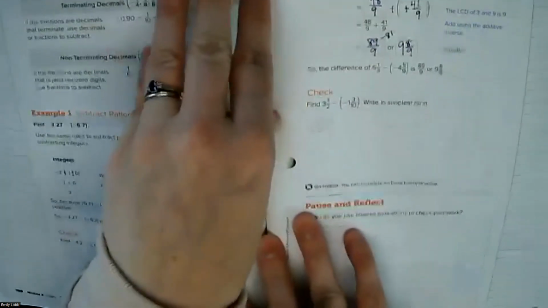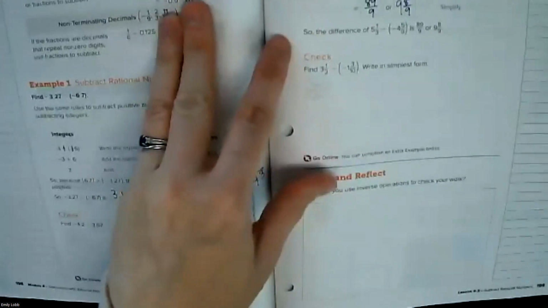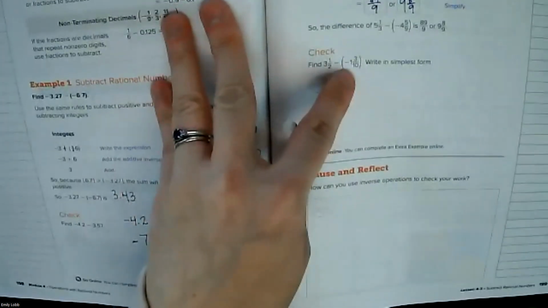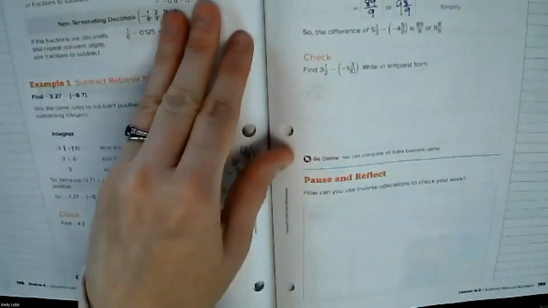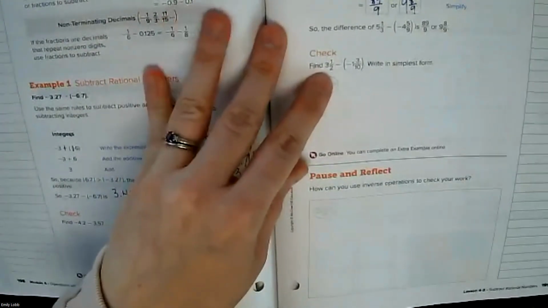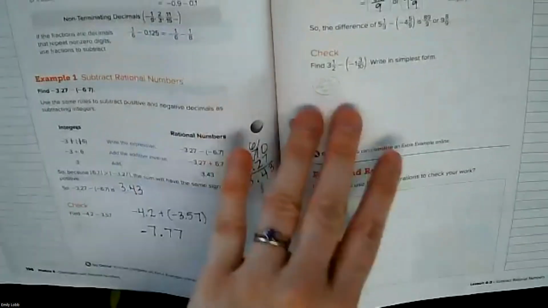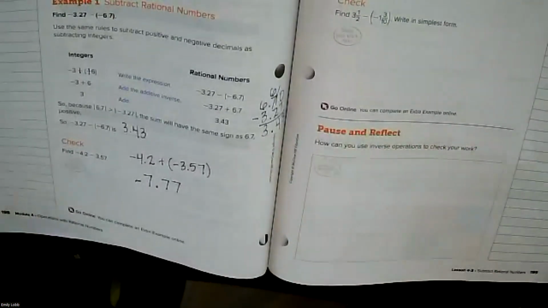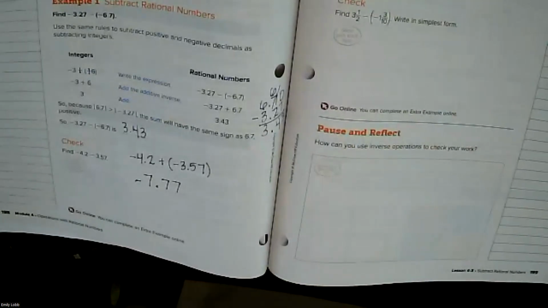Now, they gave us a really dumb one to check. You know why this is dumb? Because we can turn this into a decimal if we wanted to. Those are terminating decimals. So you can do this either way. You can do these as a fraction, or you can do these as decimals, whichever way you choose, but try that check. They should have given us something that was repeating, so we have to do it as a fraction.